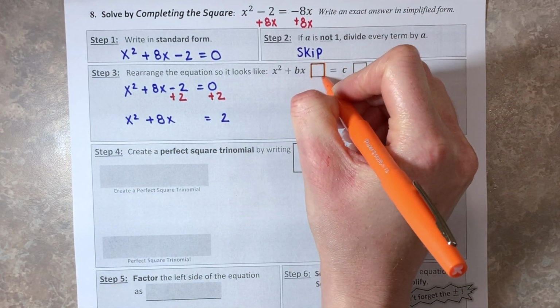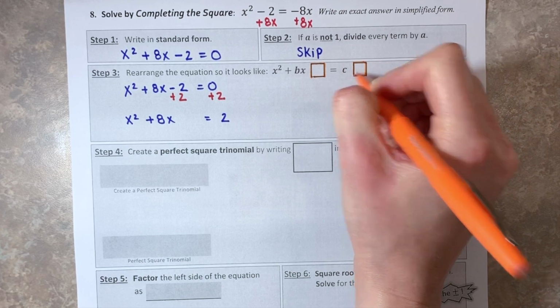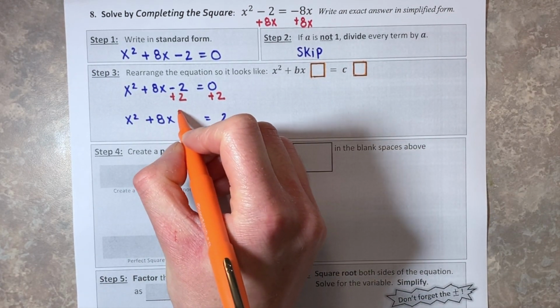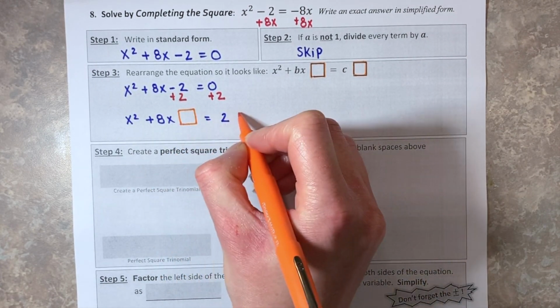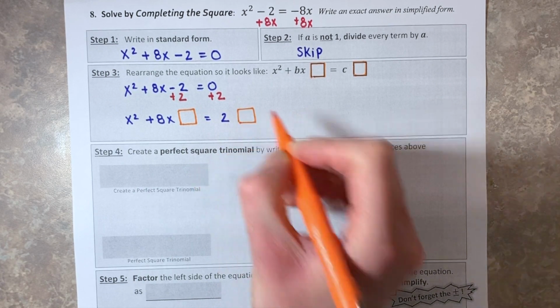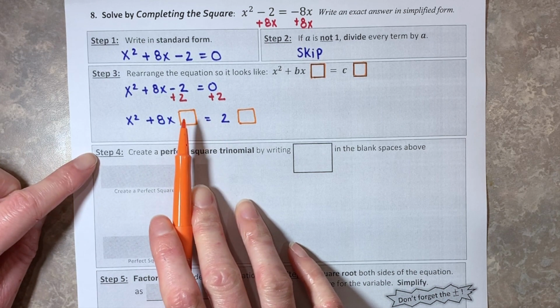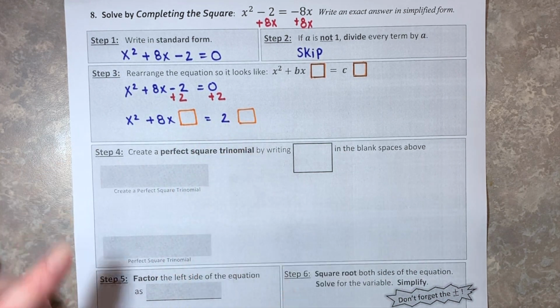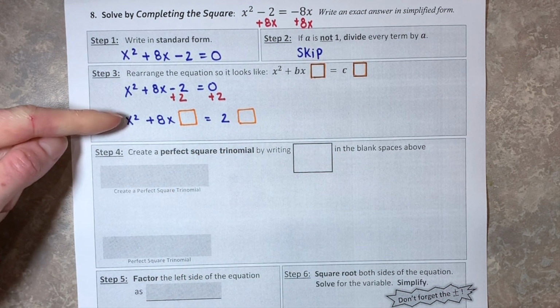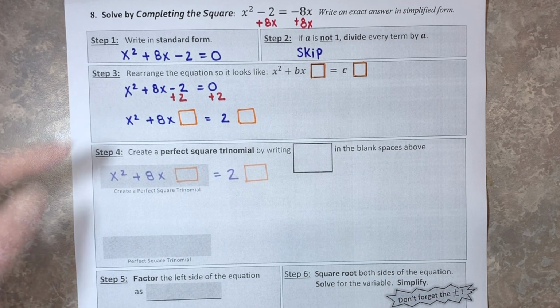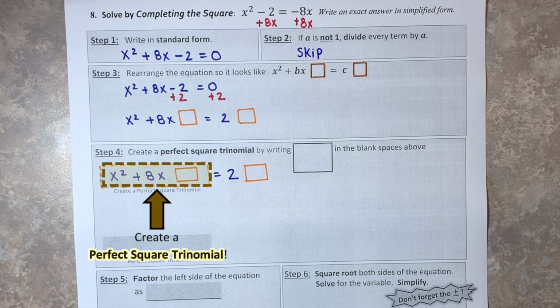Then see these orange boxes right here? I'm going to add those orange boxes to our specific problem. I'm going to add an orange box here and an orange box here. The reason being is that that's going to remind us that in step number 4, we're going to be filling in these orange boxes. To start step 4, I'm just going to copy down exactly where we left off above. Now, our goal is to turn this expression on the left side into a perfect square trinomial.